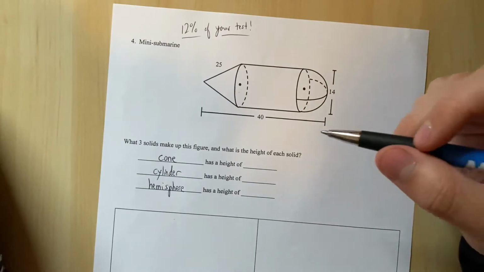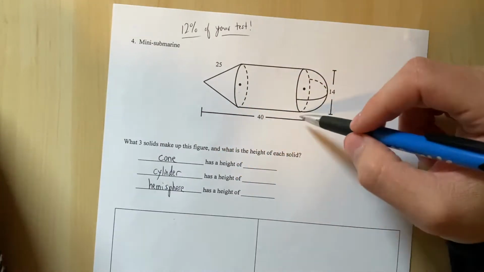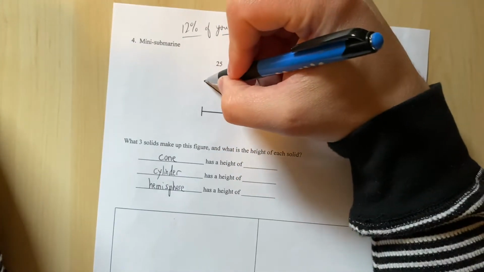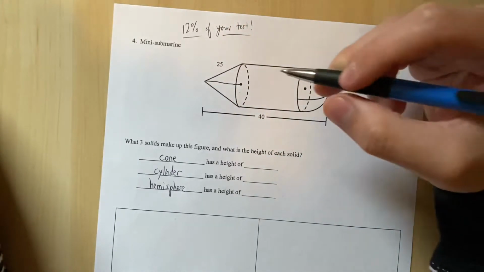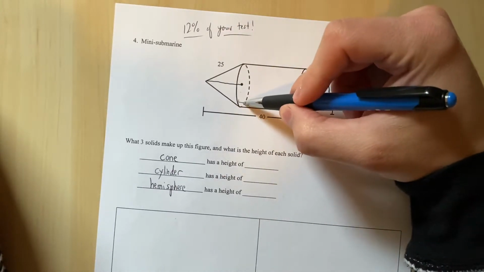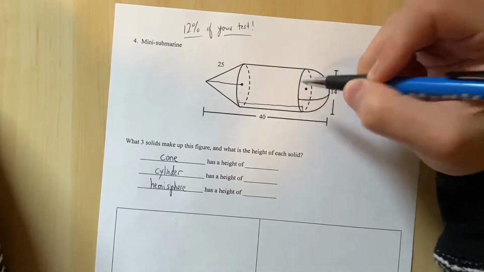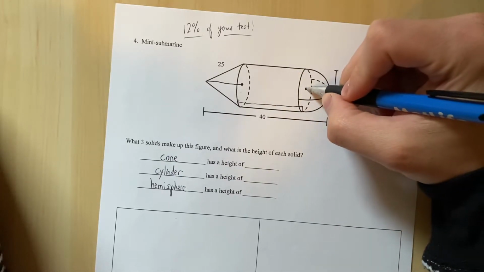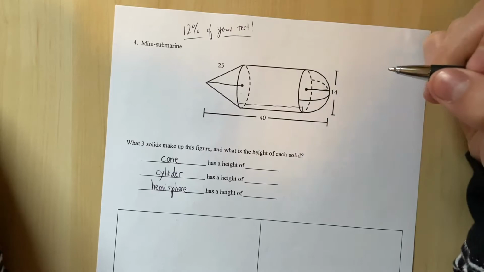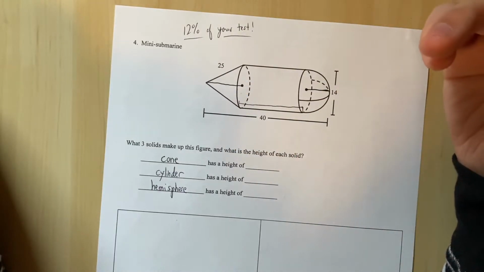Okay, well, the heights, think about it. The height of the whole thing is 40, but we want to find what this height is, and what this height is. You could do it in the center if you want. And then we want to find what this height is. Okay, and that should all add up to 40. That's the big thing.